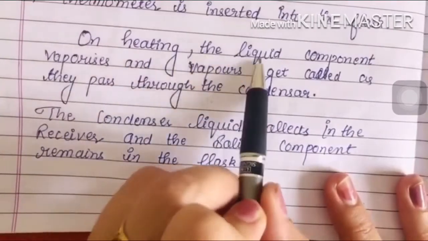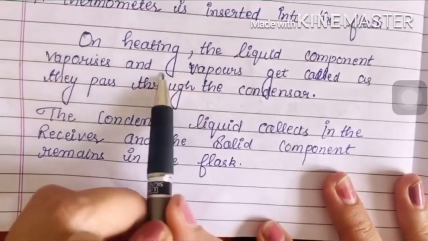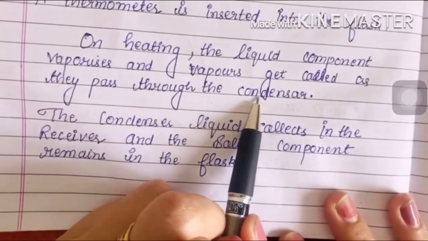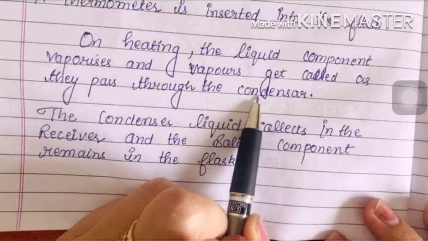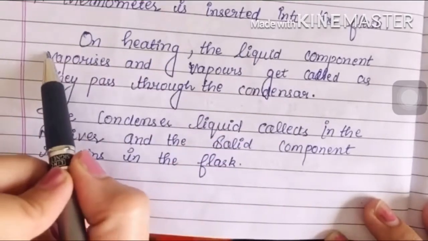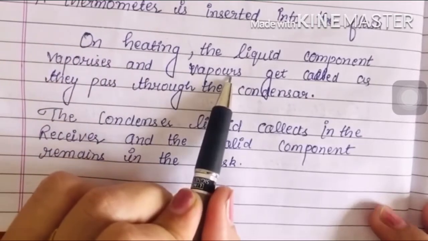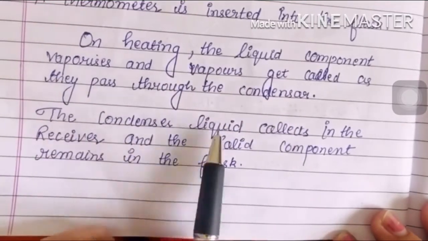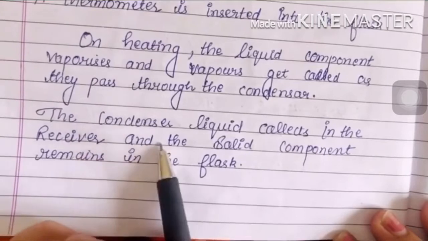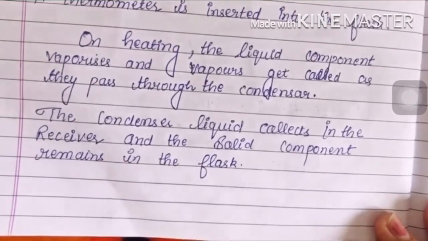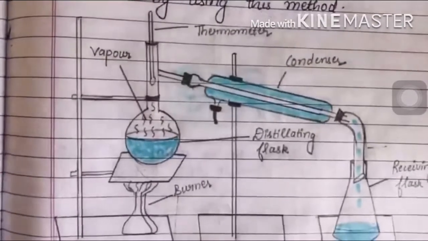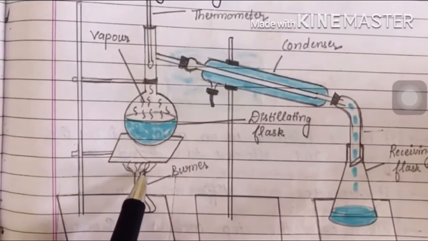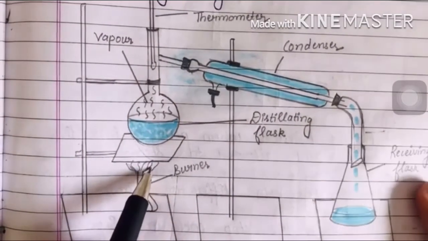On heating, the liquid component vaporizes and the vapors get cooled as they pass through the condenser. What will happen? We have to apply the heat. Then the liquid gets converted into vapor. Then we pass those vapors into the condenser. The condensed liquid collects in the receiver and the solid component remains in the flask. Like this is the apparatus. What we have to do in this case is apply heat with the help of this burner.